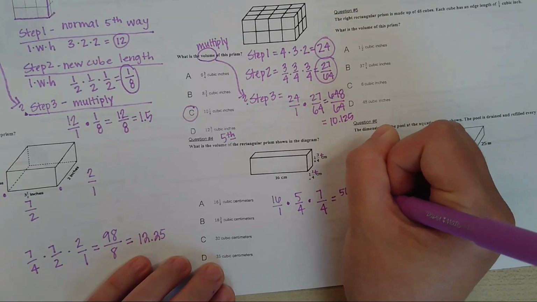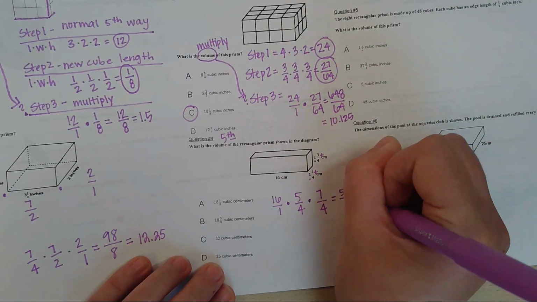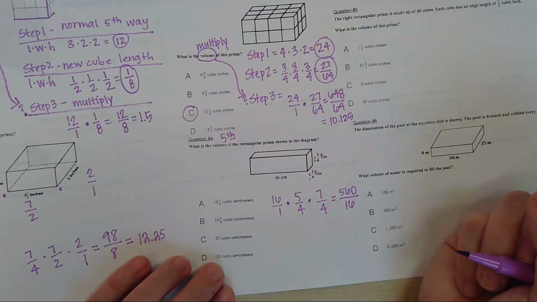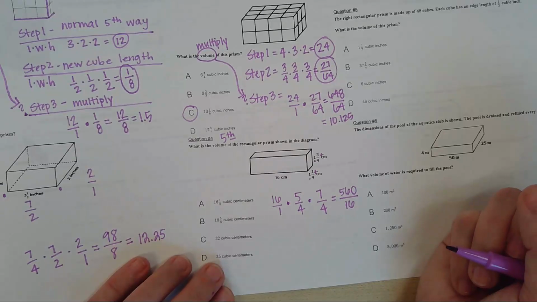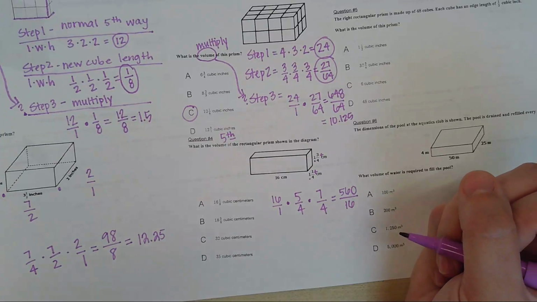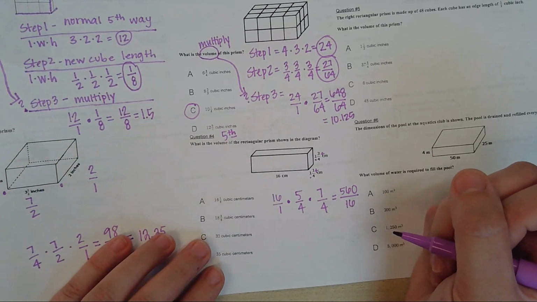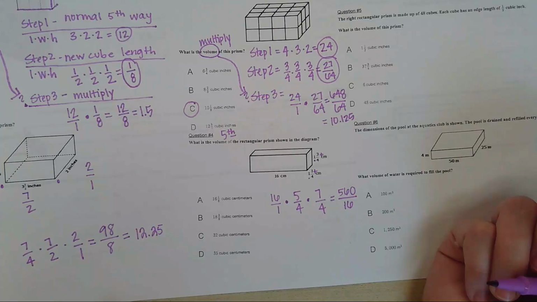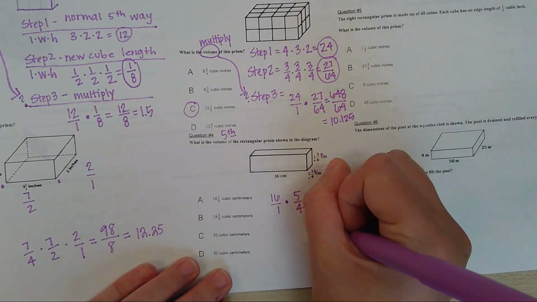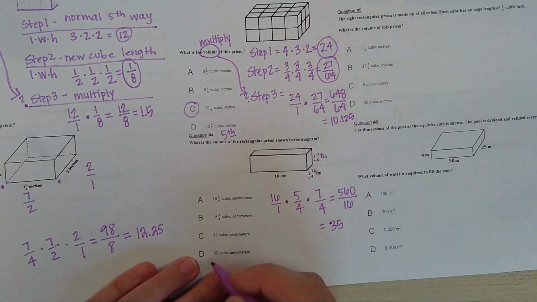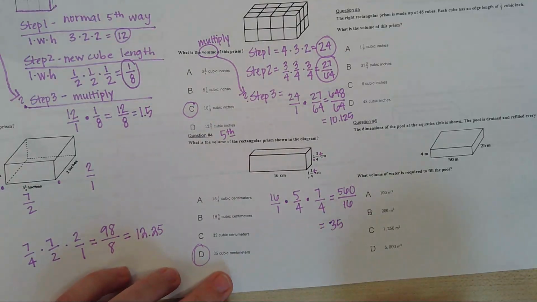Try one more time. 560. Just double check. I might be wrong. I got 560. 16 times 5 times 7, or you could do 16 times 35. Did you get 560? Okay, I might have been wrong. So, 560 divided by 16, and it tells you your answer is going to be 35. So your answer is letter D. Okay.